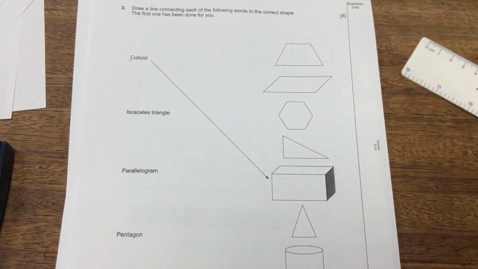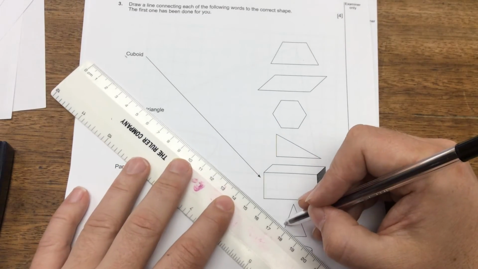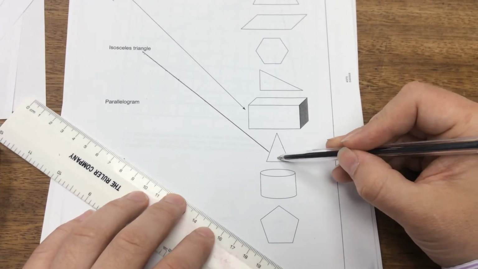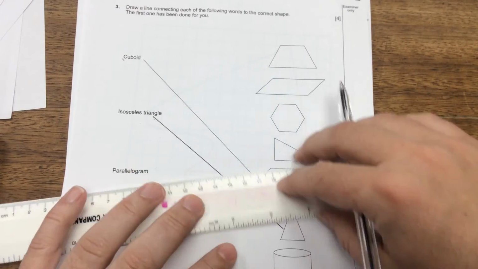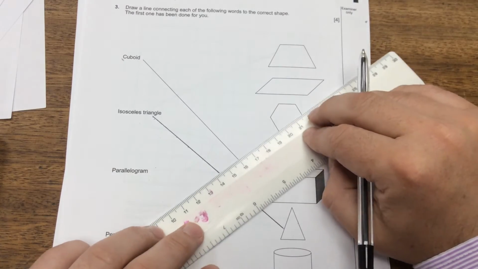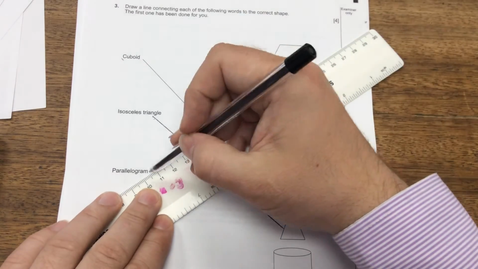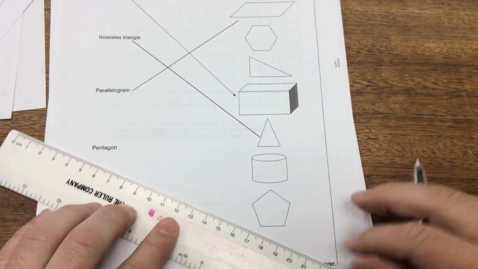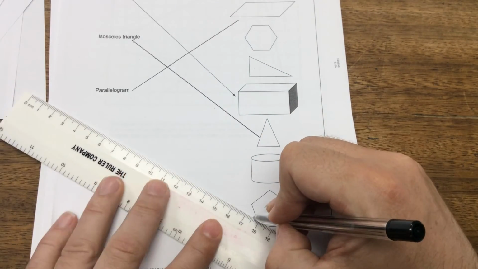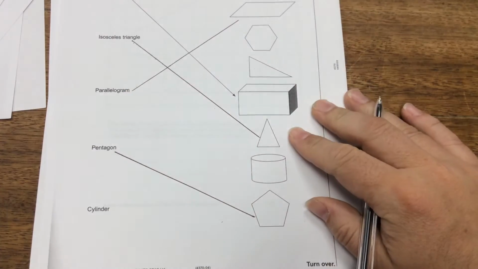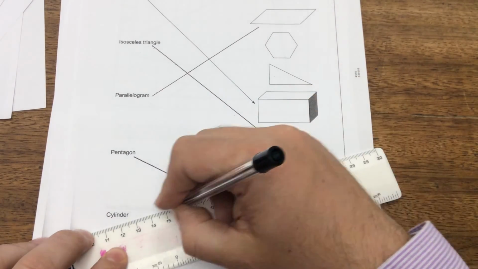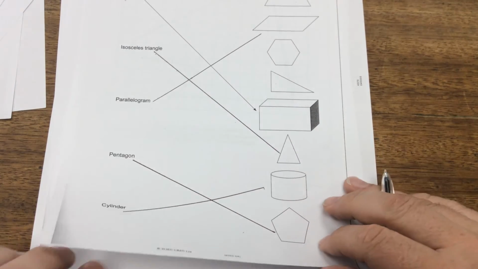So my isosceles triangle, there's 2 triangles here. That's a right angle triangle, so that must be isosceles. Parallelogram is the shape up here. It's like a rectangle on an angle. Okay. Pentagon is a 5-sided shape, which is the one at the very bottom. And then the last shape, the cylinder, is this one here, the 3-dimensional shape with a circle on the end.